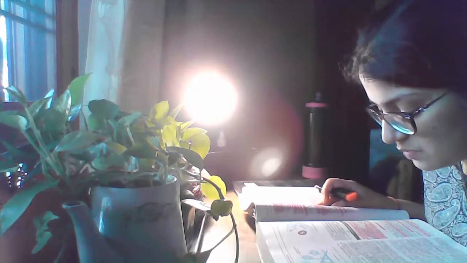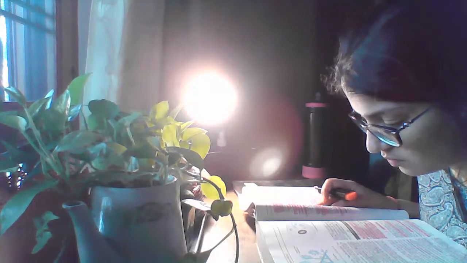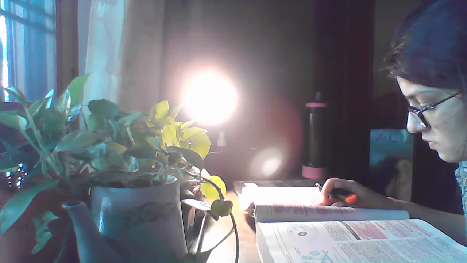This is Histoplasma capsulatum, mycelial forms and yeast forms. So that covers our systemic mycoses.